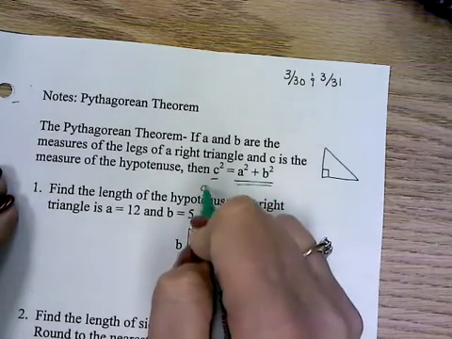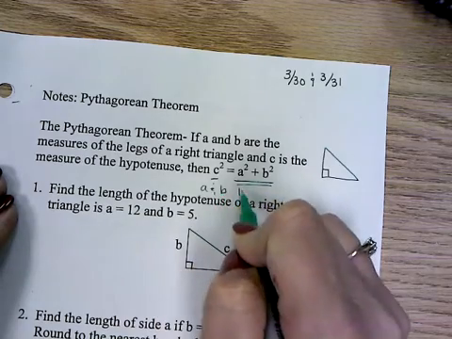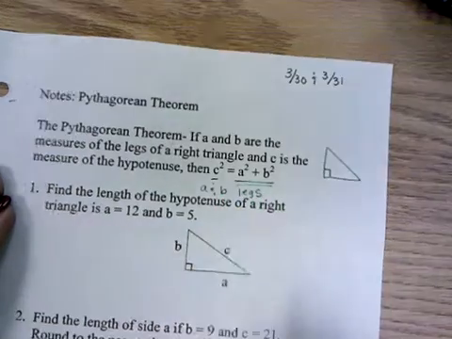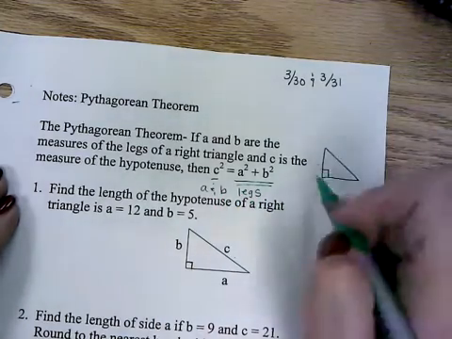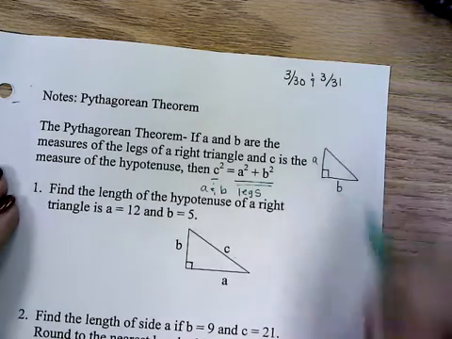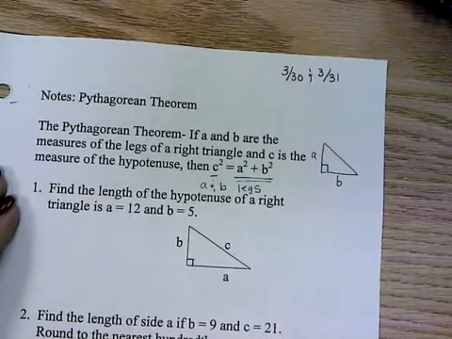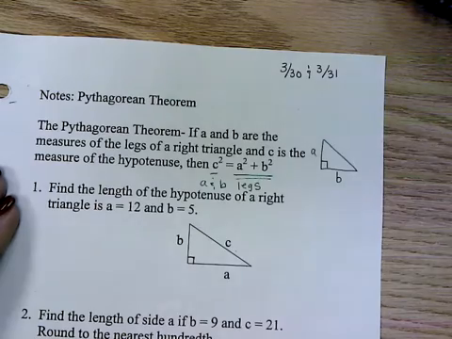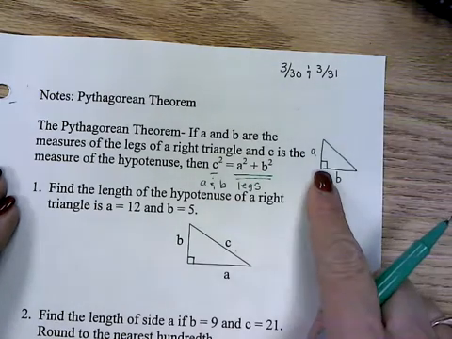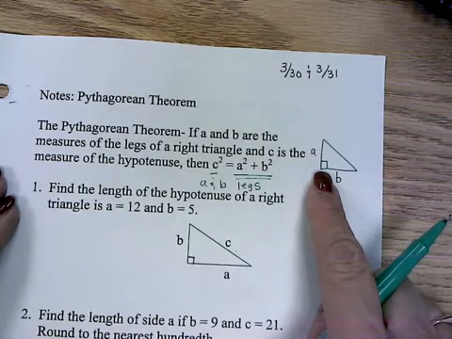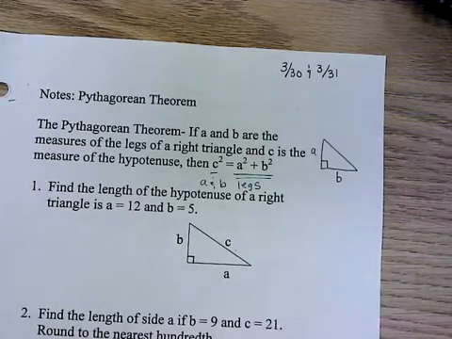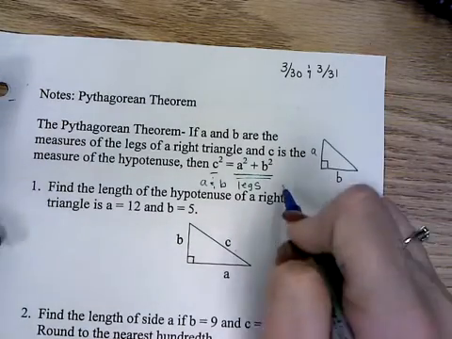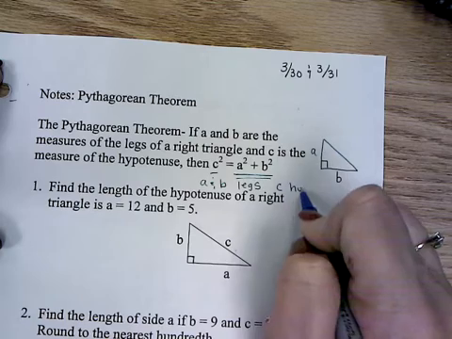Well, a and b are what we call the legs of the triangle. The legs of the triangle sit around the right angle. It does not matter who you call a and who you call b. It's just important to know that they sit around the right angle. Then we have what you call the c. The c is what we call the hypotenuse.